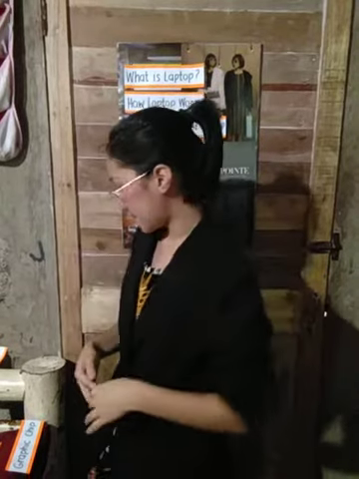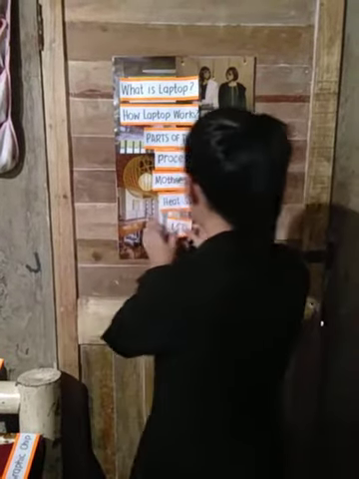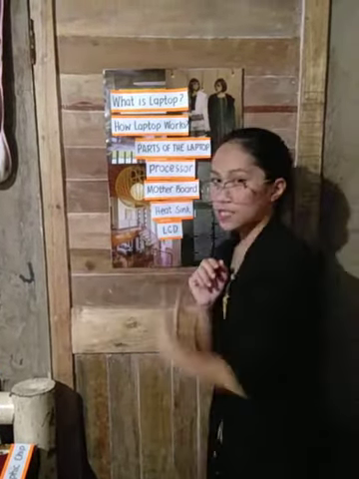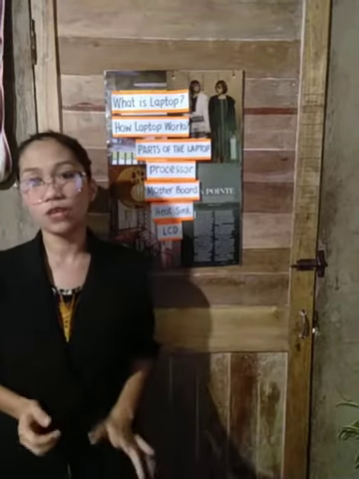And then the fourth part of the laptop is the LCD. LCD stands for liquid crystal display. It is a flat display technology used in laptops, cell phones, calculators, digital cameras, and flat screen displays.